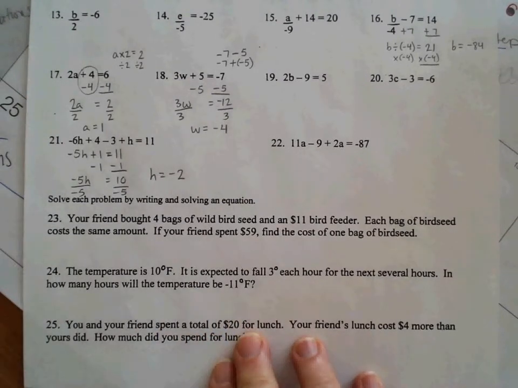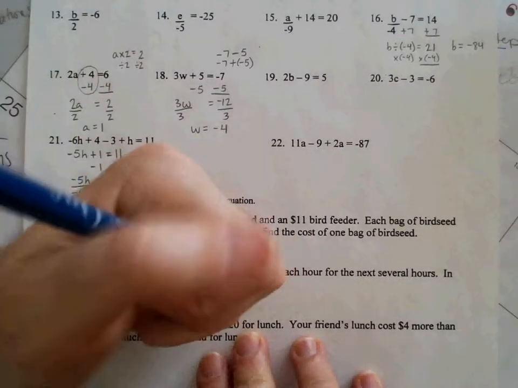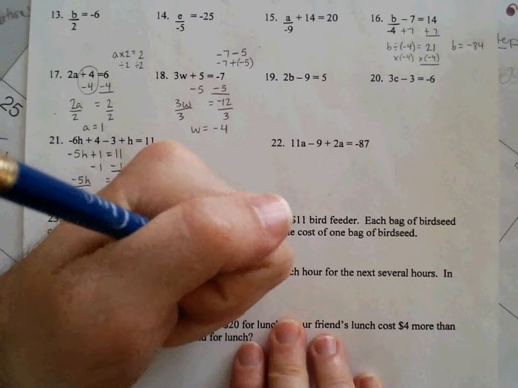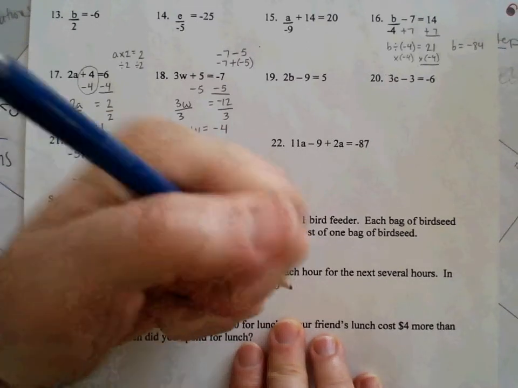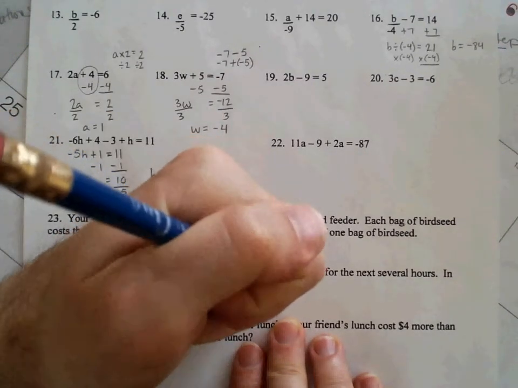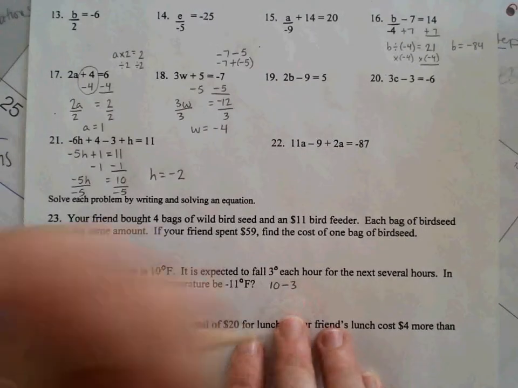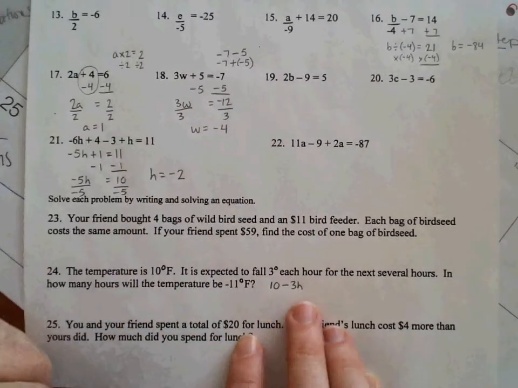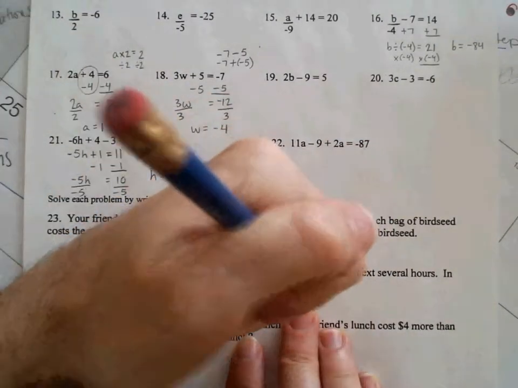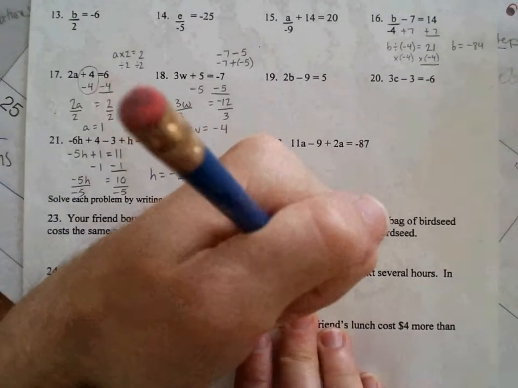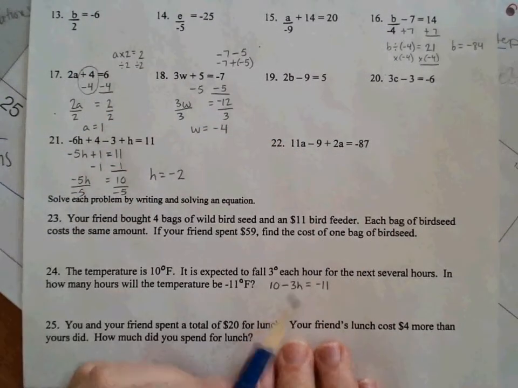If it falls 3 degrees, there's different ways you can show that. You can show it as a negative 3. Some people just say subtracting 3. So we'll go ahead and set it up one way I've seen it done in the past. I'm going to write it over here. So let's see, we got 10 minus 3, and then 3 degrees for each hour. So times how many hours that is. And it says the end result would be negative 11. So that's one way you can set this up.